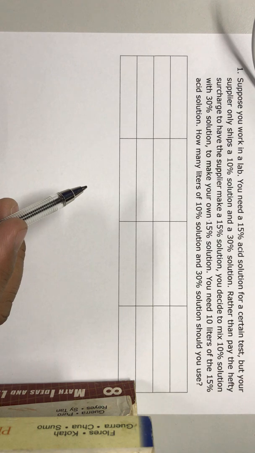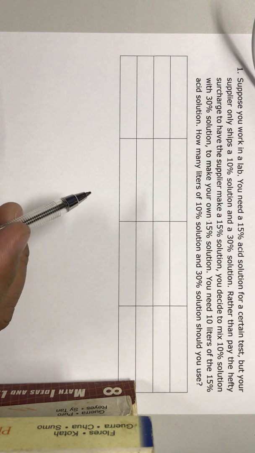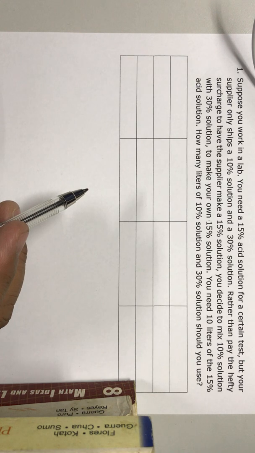And take note that what you need is a 15% acid solution. So, instead of paying the hefty surcharge to your supplier, since you know something about algebra, you use your skill and your knowledge in algebra, you decide to create your own solution by mixing the 10% solution with the 30% solution. Okay.